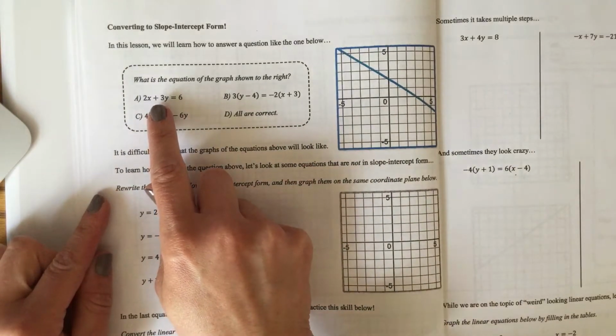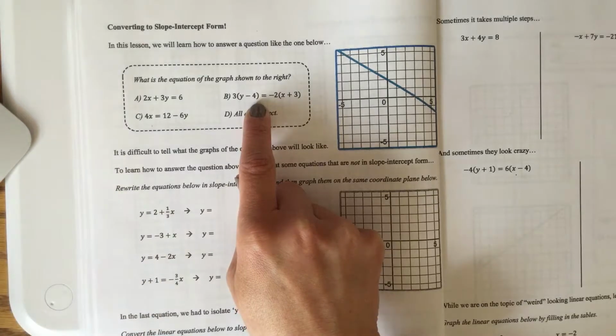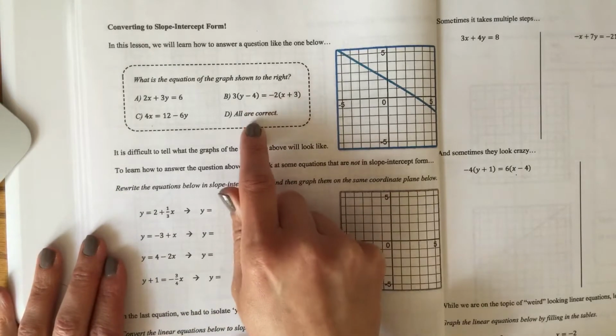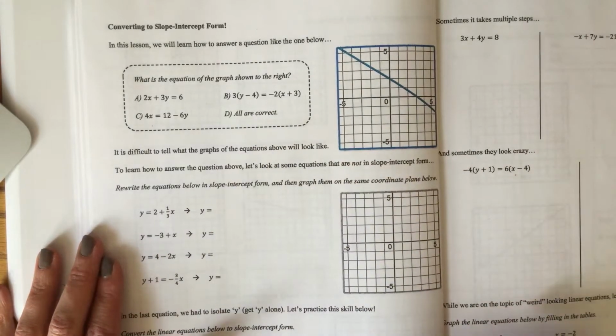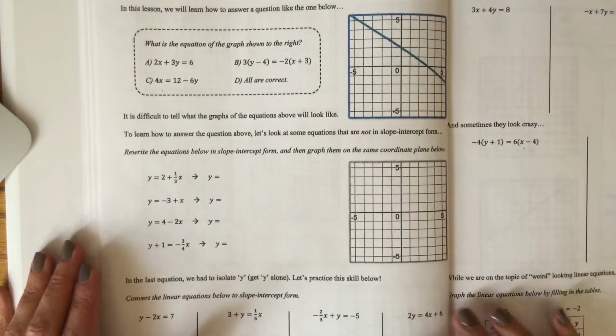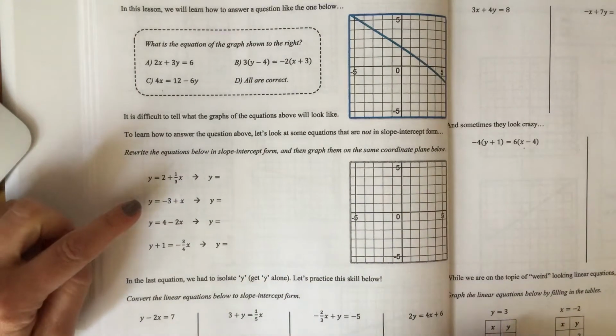So if you look at these four equations, they might all be the exact same line, but they all look different. And so sometimes what we have to do is change how that equation looks. And that's what we practiced in chapter 11, those few sections. We were practicing manipulating equations and changing what they look like.